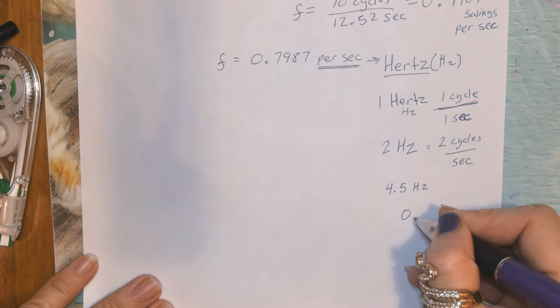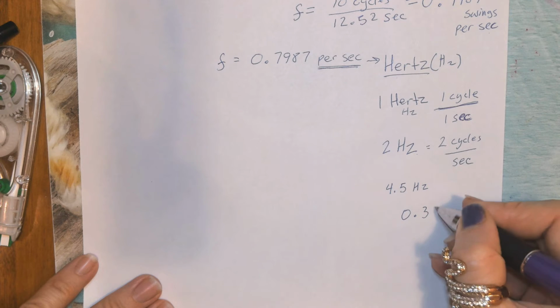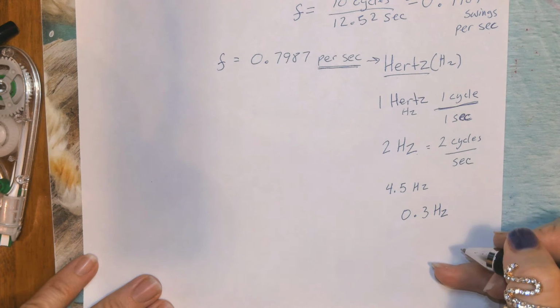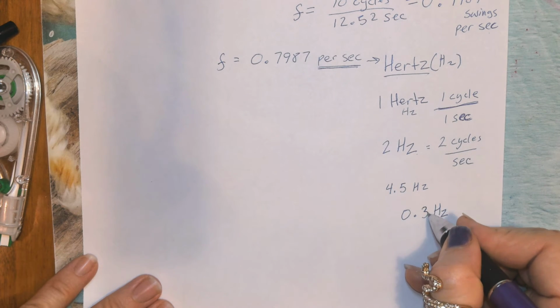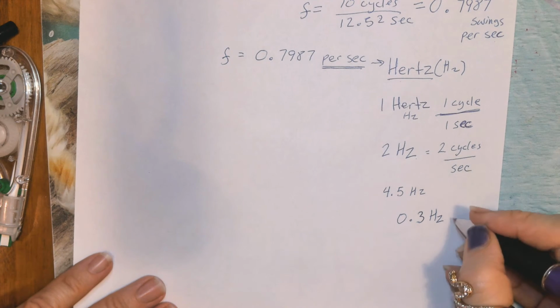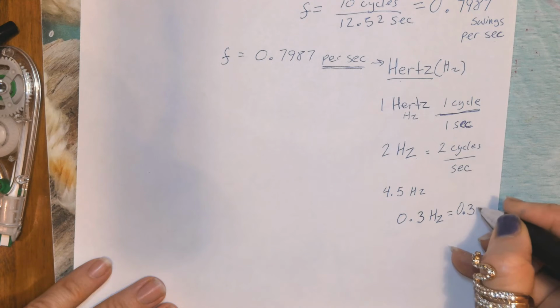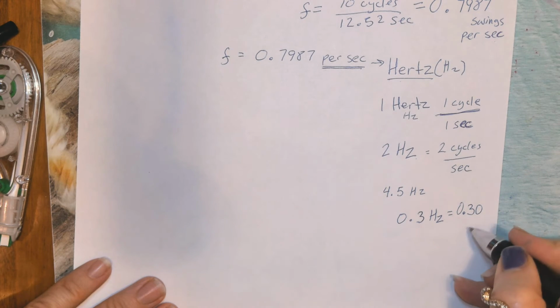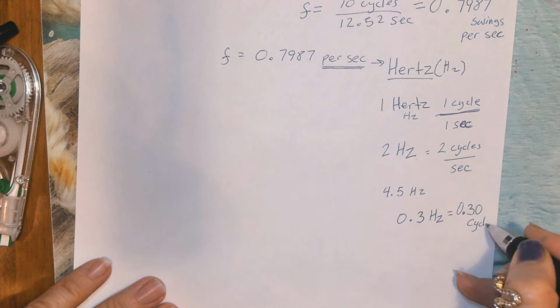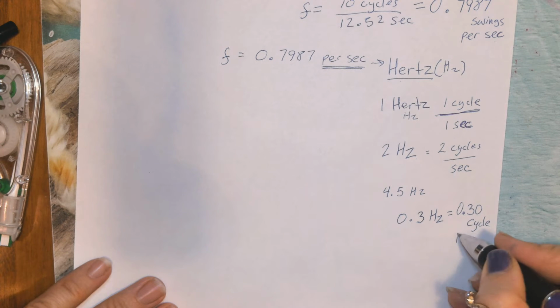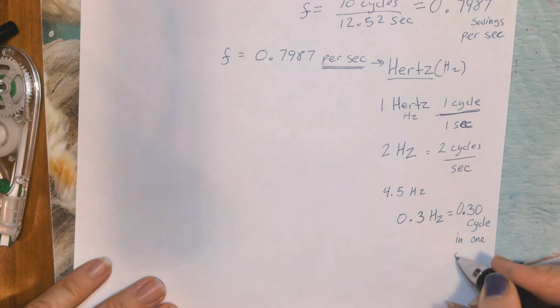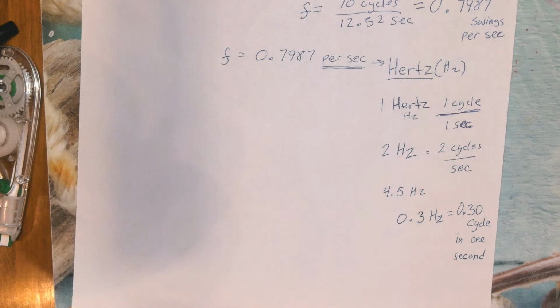What if you had a number of only 0.3 hertz? What does that mean? Can you have a frequency less than 1? Yes, you can. 0.3 hertz means that only 30% or 0.3 cycles have occurred in 1 second. So that means the cycle takes longer than a second.